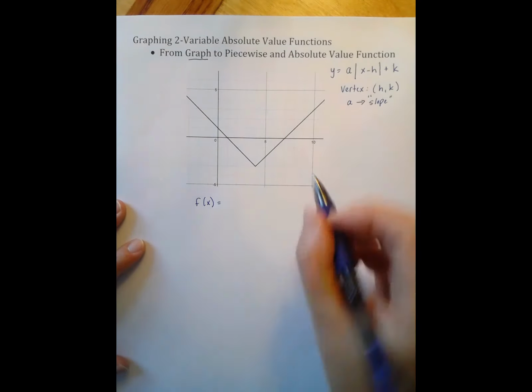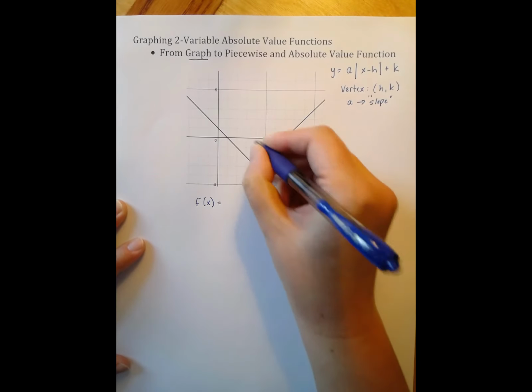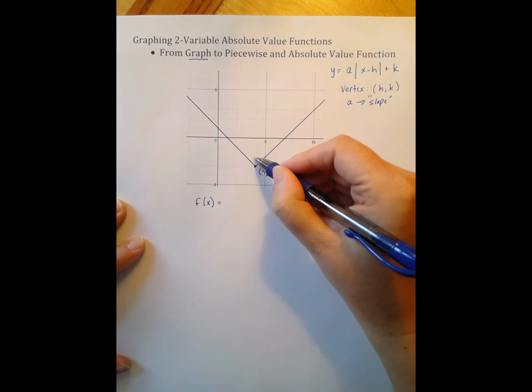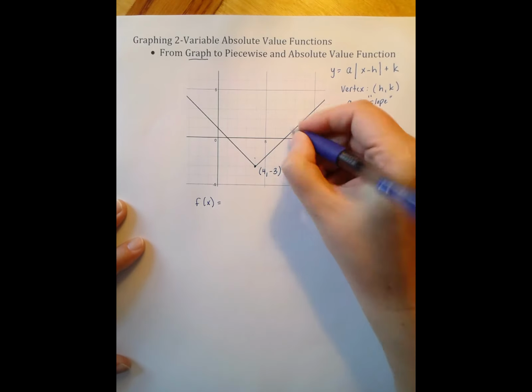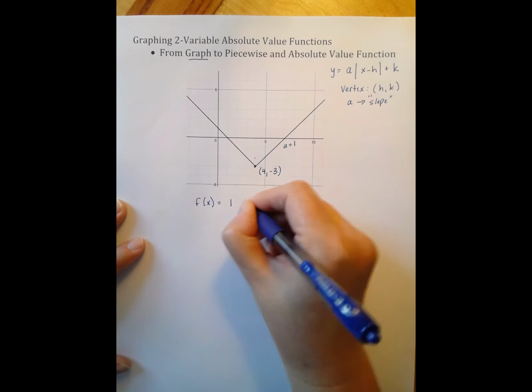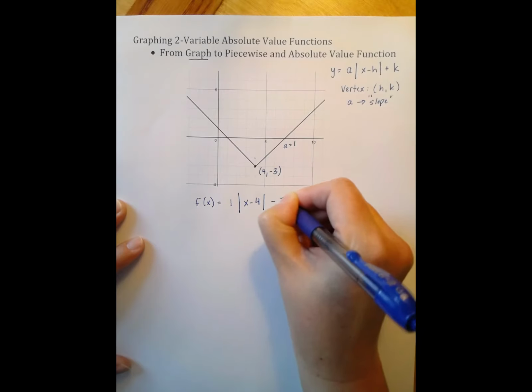So f of x. My vertex here is at positive 4, negative 3. And my slope here is up 1 over 1, up 1 over 1. So my slope is 1. When I write that as absolute value, I have 1 times absolute value of x minus 4, minus 3.